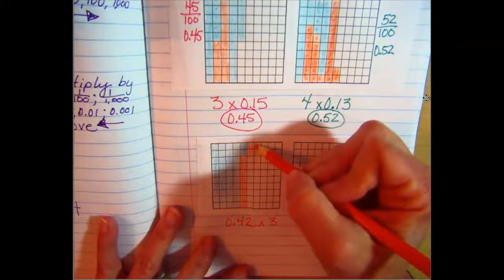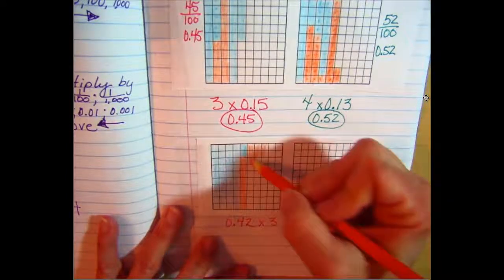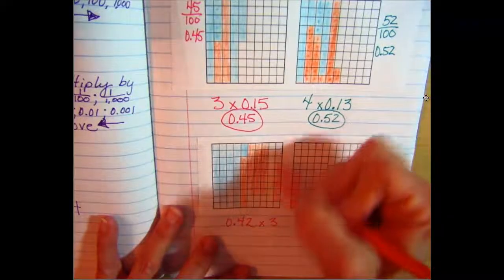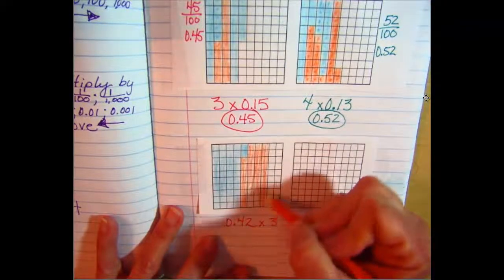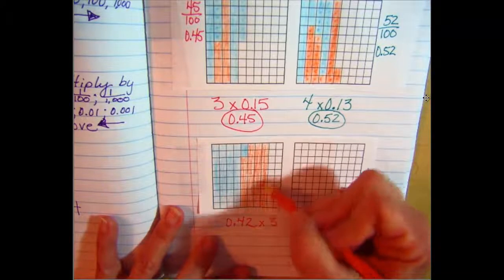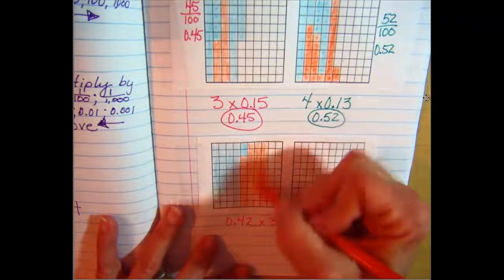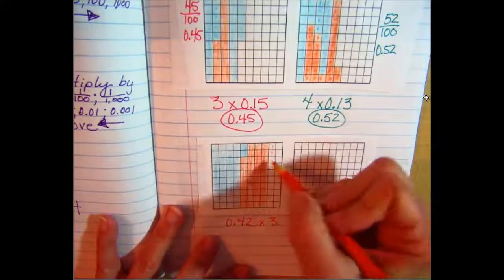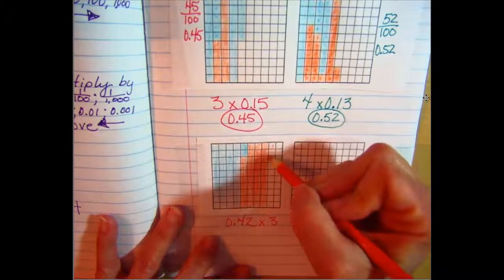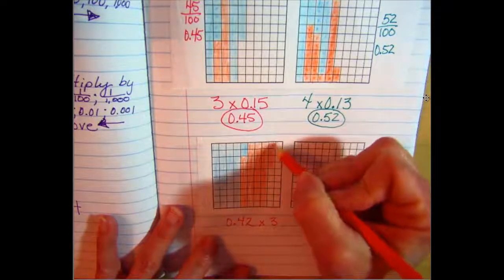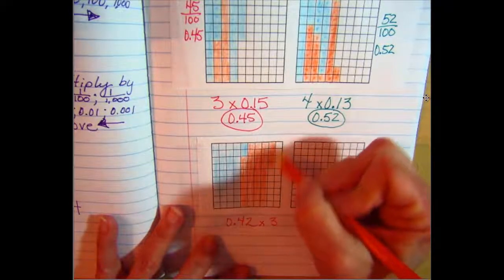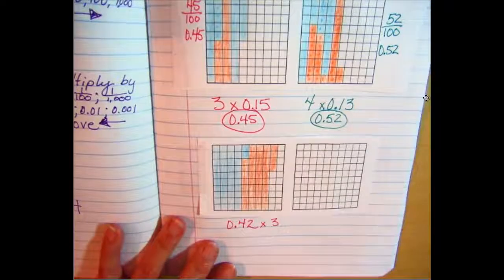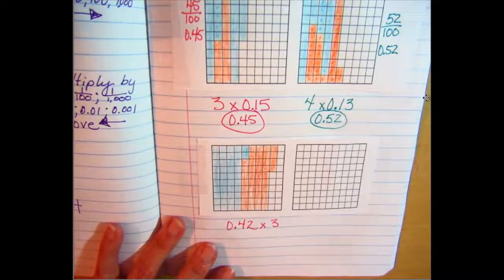So I'll color in 3 more columns to make 38. And I'm not quite there. 38, 39, 40, 41, 42. So I'm going to color in these last ones of the group right here. They kind of look like Tetris boxes if you color them in right.